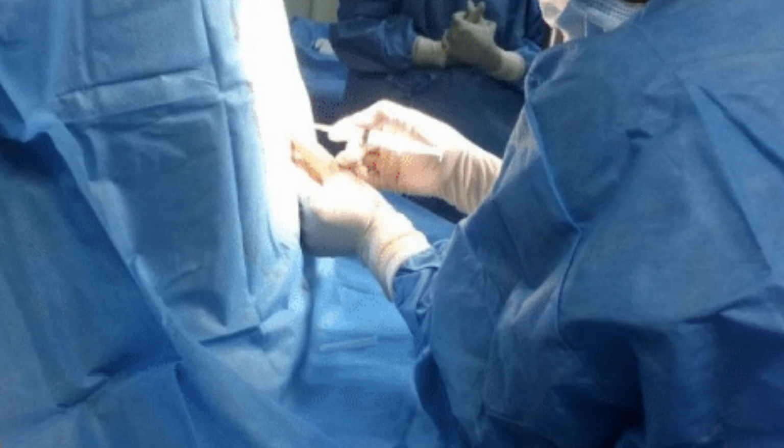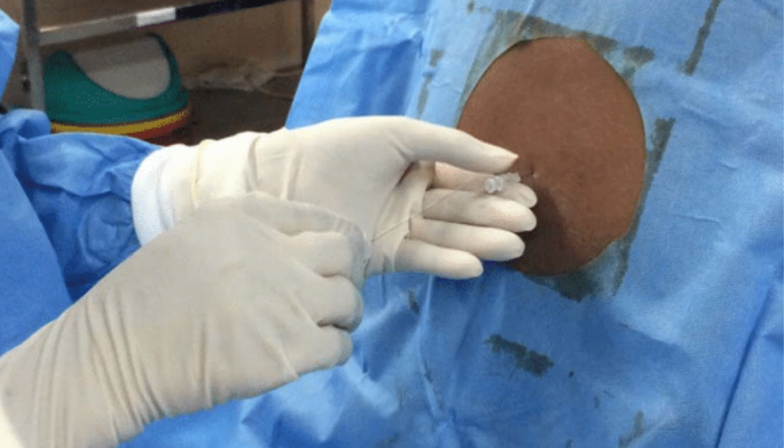That means anesthesia. According to the patient's condition, they are giving spinal anesthesia or general anesthesia. Mostly they are giving spinal anesthesia. Once the spinal anesthesia is given, we are starting the procedure.